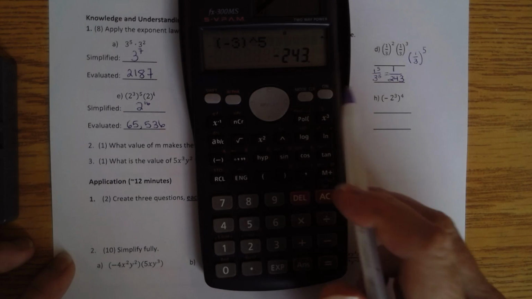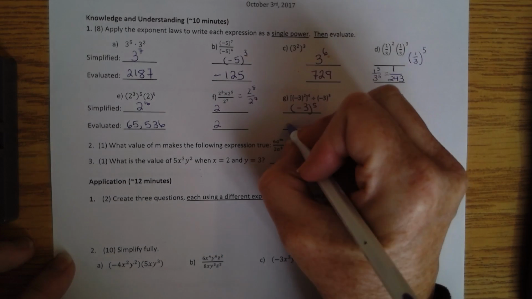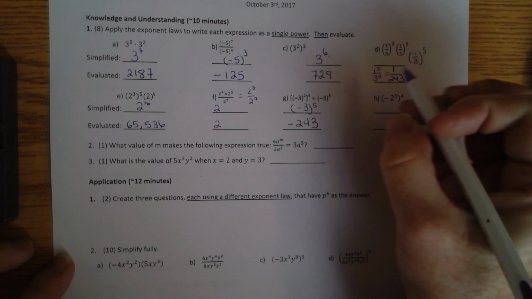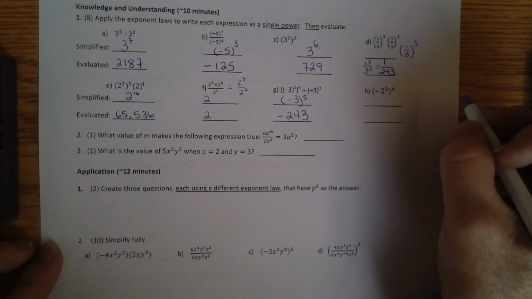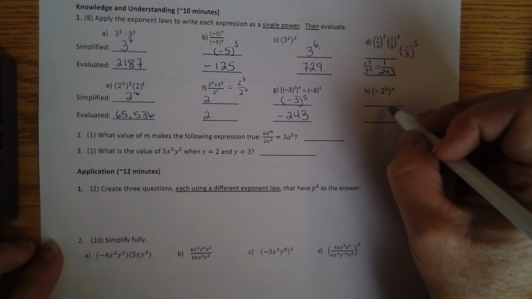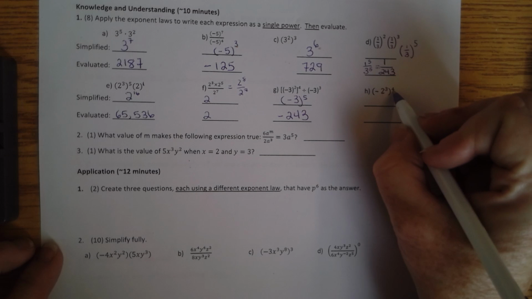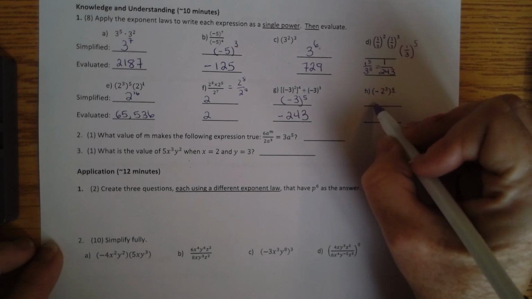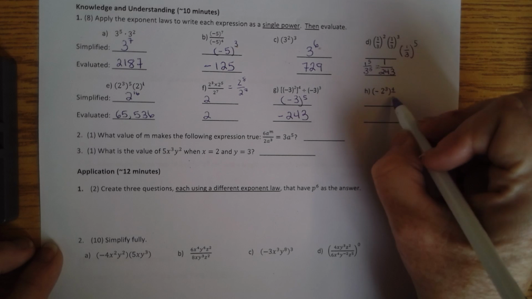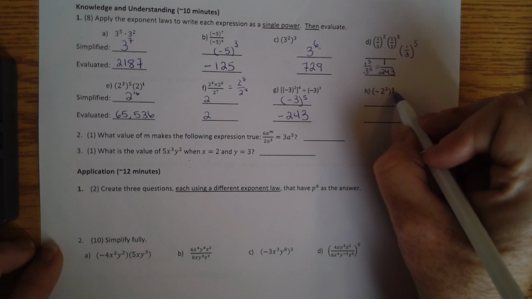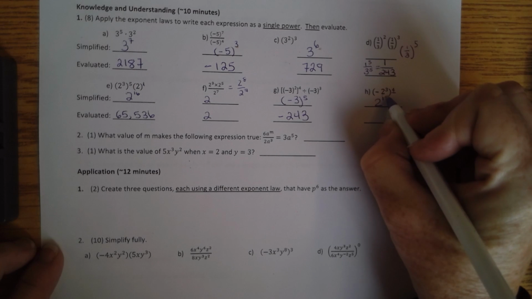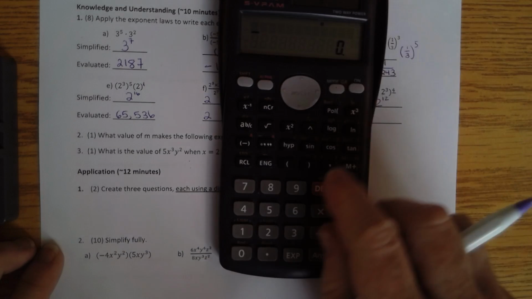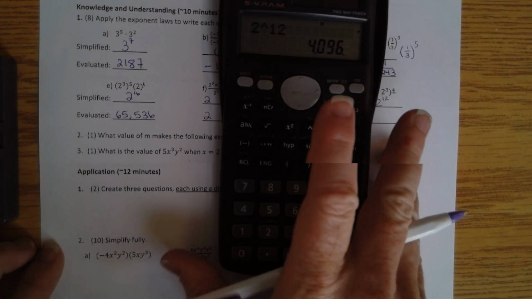exponent 5, I get negative 243, which I would have expected because earlier when I did 3 to the 5th, I got 243. Now here I have negative 2 cubed to the 4th, and I have to write that as a single power. Whenever I have an even exponent, here an even exponent of 4, the base is actually going to become positive because this is even. So I know it's going to be 2 and not negative 2, and then 3 times 4 is 12. So it's going to be 2 to the 12. When I throw that in the calculator, I get 4,096.